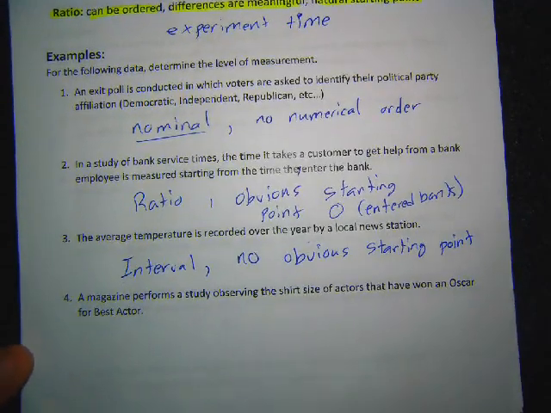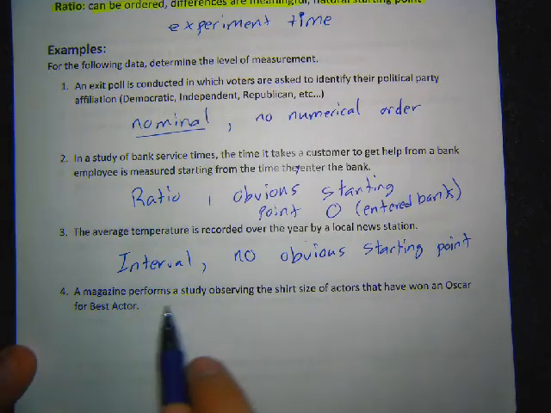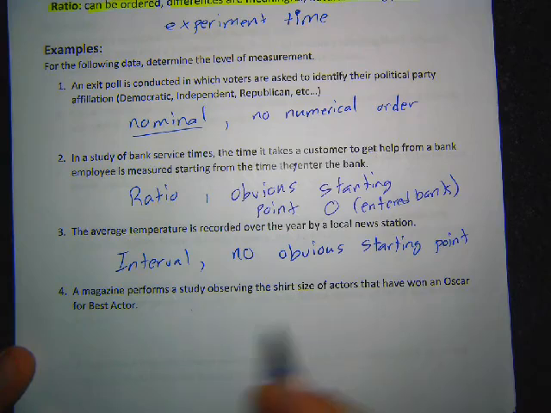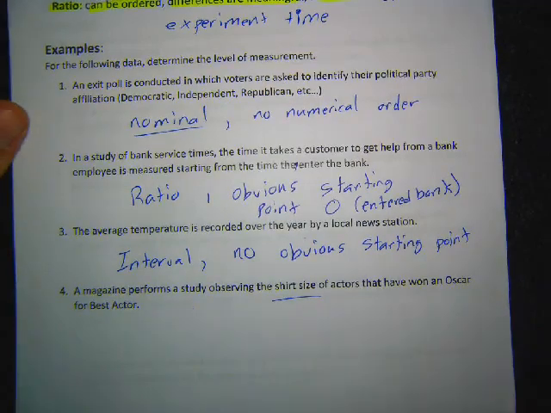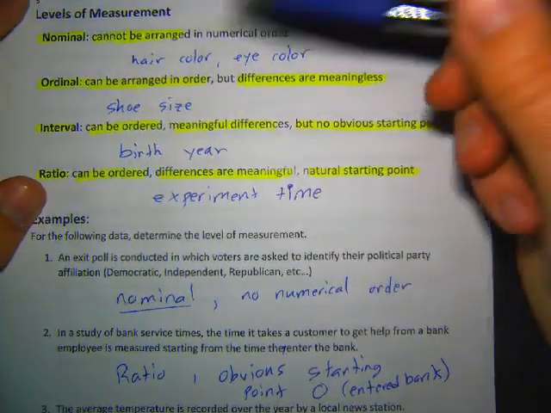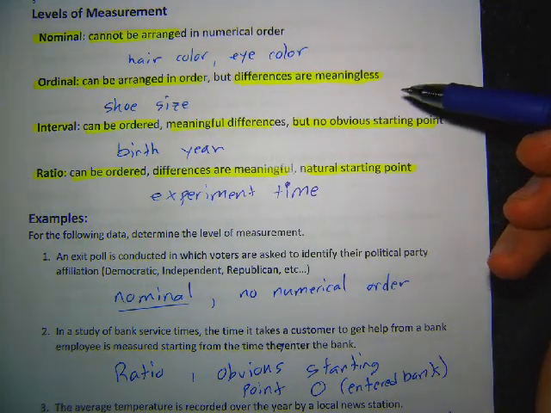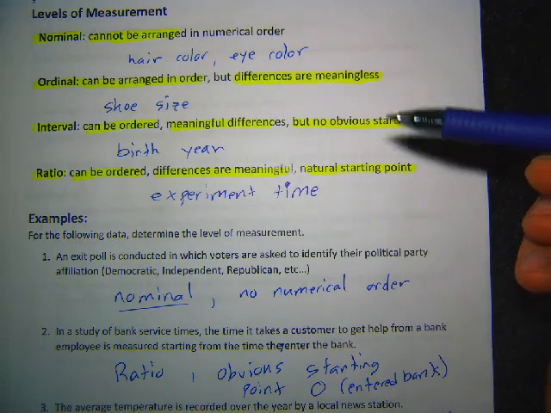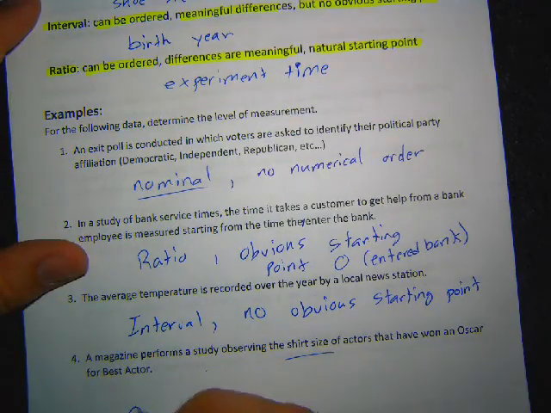Okay. A magazine performs a study observing the shirt size of actors that have won an Oscar for best actor. Okay, so we're looking at shirt size. Shirt size, you can arrange that in order, right? Small to large. Differences don't make sense, especially if you think of shirt sizes in large, medium, extra small. So I'd say in this case, that's actually going to be ordinal.